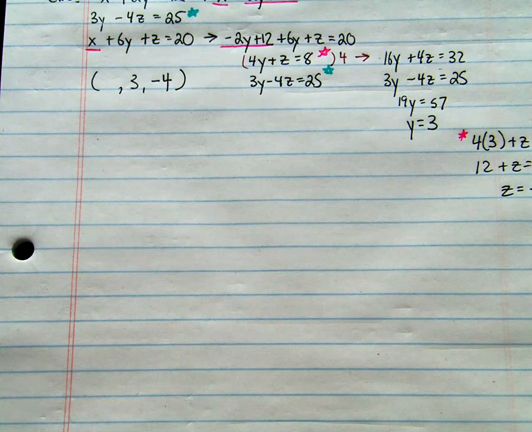So once you get y equals 3, z equals negative 4, I can plug it in the first equation, x plus 2y equals 12. Yeah, you can plug it into that one to figure out what x is.